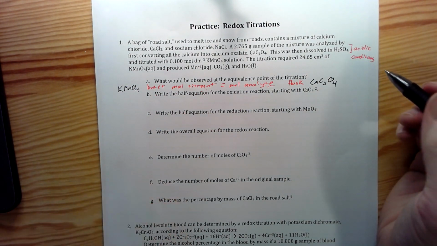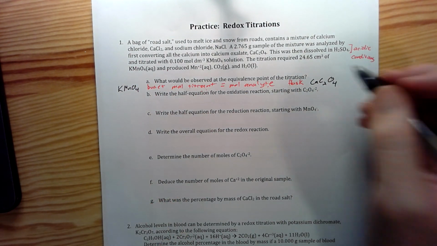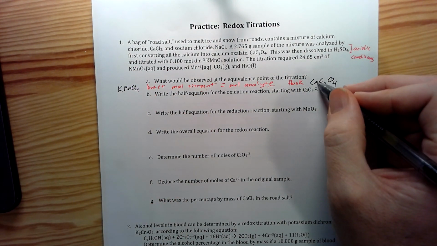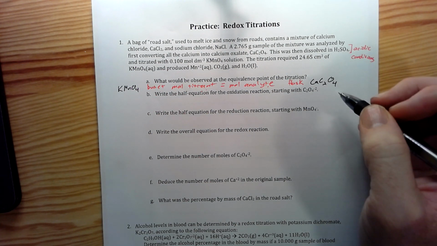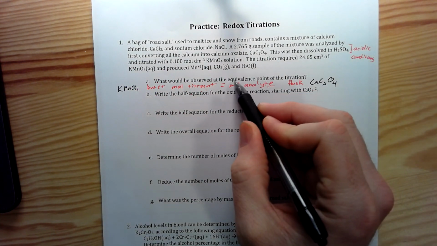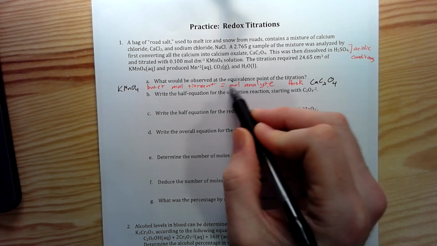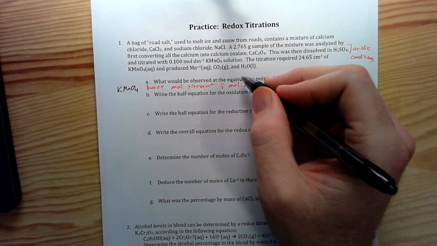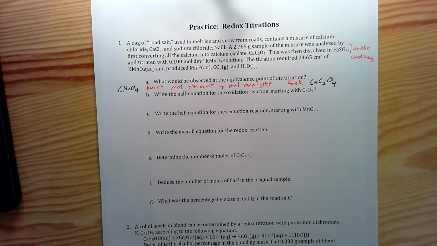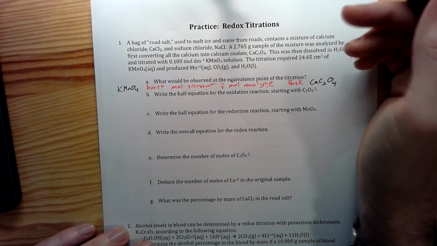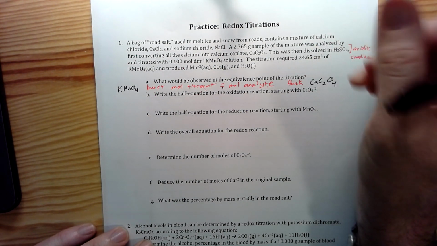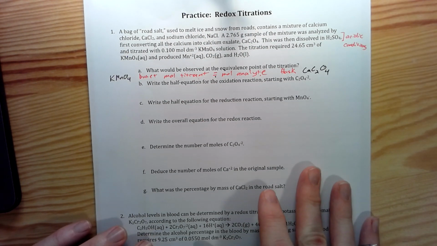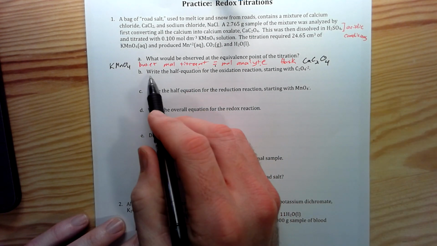Right. So that's okay for now. I'll come back to this one. But that is what would be at the equivalence point. The equivalence point is when the moles equals moles. Now at the end point, that is the answer that you put. That is when you would see an observational change. So make sure you understand that clear difference, because I bet you they'll throw you that one.